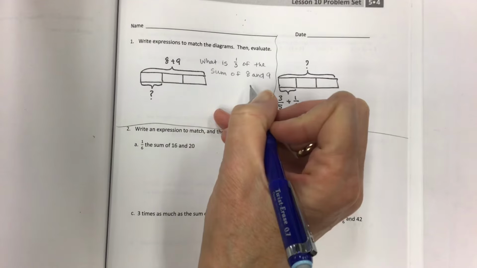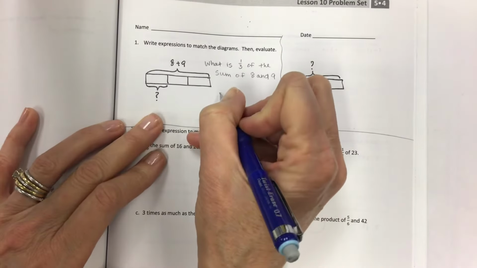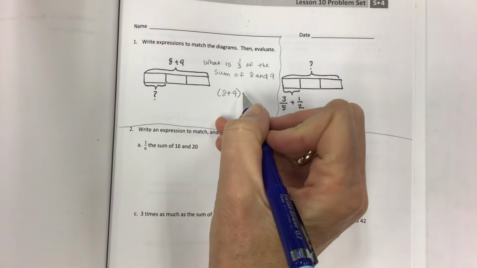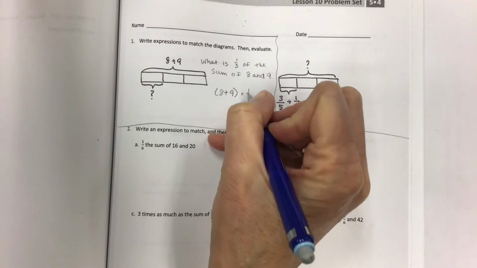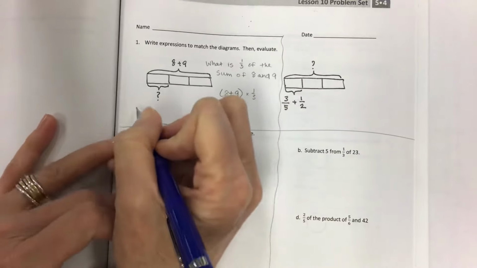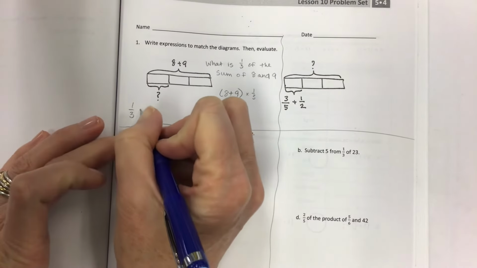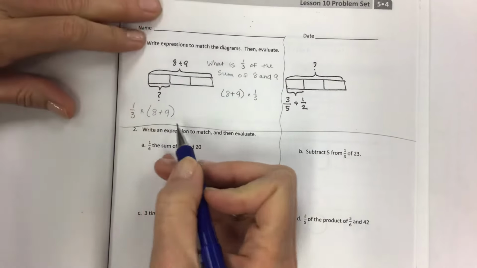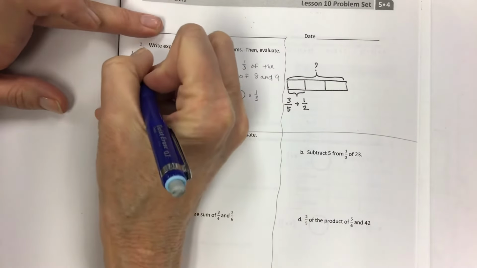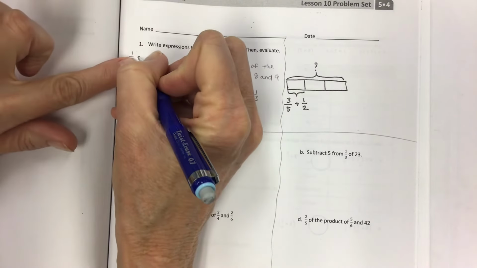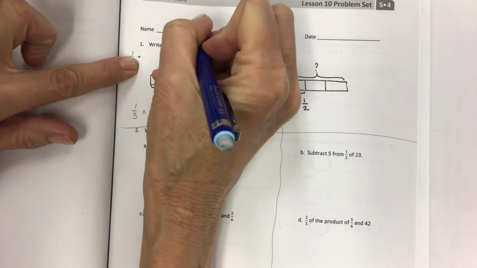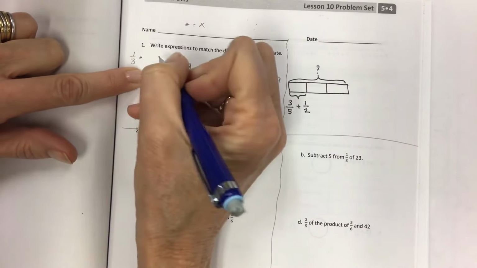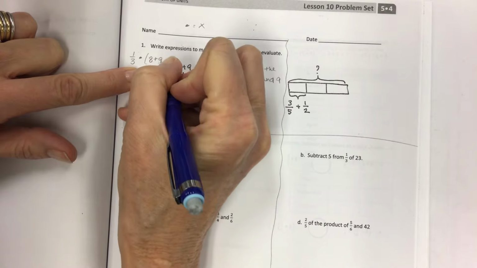So what is 1/3 of the sum of 8 and 9? Let's start with the sum of 8 and 9, and then I want to take 1/3 of that. Can I do it this way? Yes. Can you also do 1/3 of the sum of 8 and 9? Yes, you can do it this way. There's also 1/3 of, with a dot, a fancy thing for multiply. You may not see that, or you may just see it on a test somewhere. 8 plus 9.